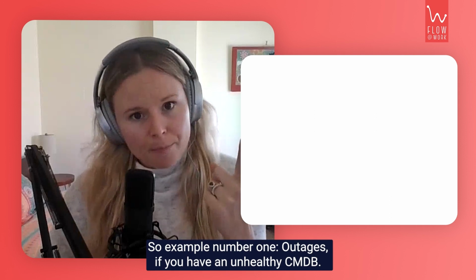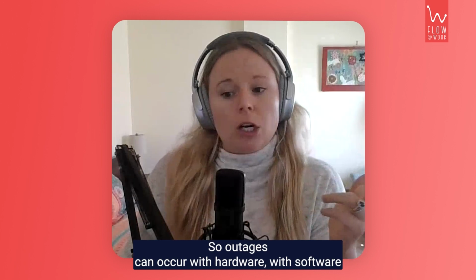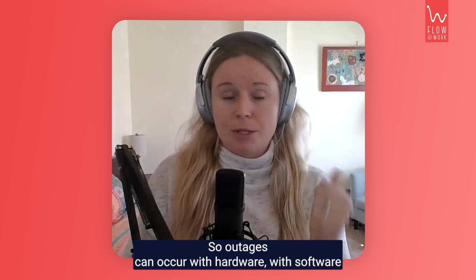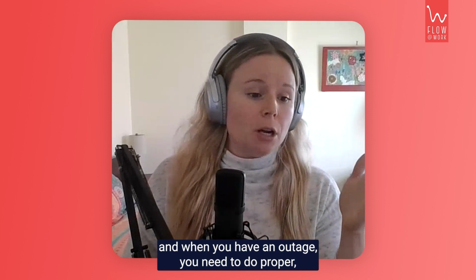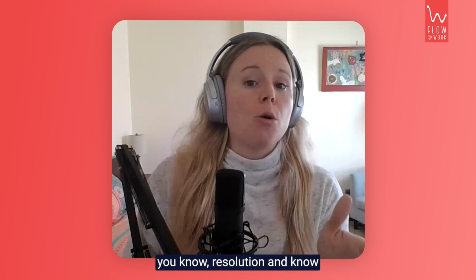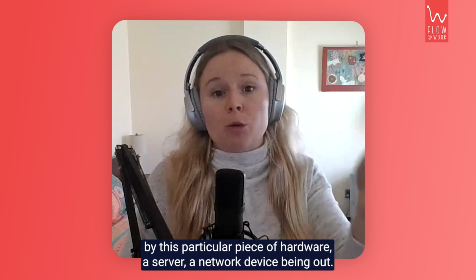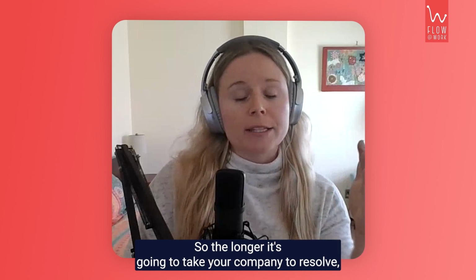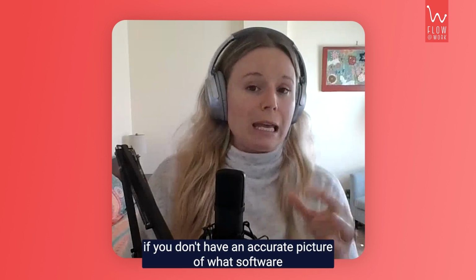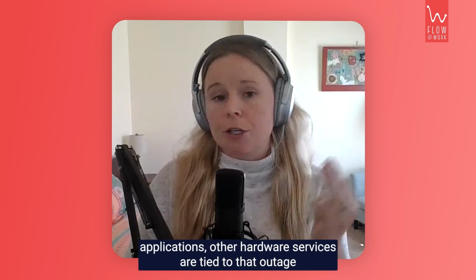So, example number one, outages, if you have an unhealthy CMDB. Outages can occur with hardware, with software, and when you have an outage, you need to do proper resolution and know what else is going to have a ripple effect from this particular piece of hardware, a server, a network device being out. The longer it's going to take your company to resolve if you don't have an accurate picture of what software applications, other hardware, and services are tied to that outage.